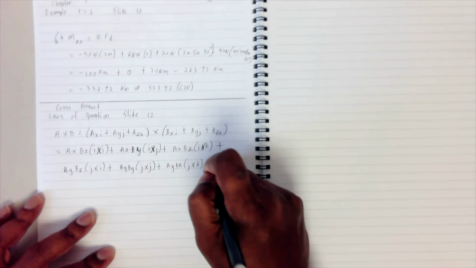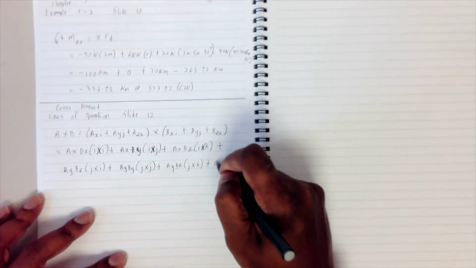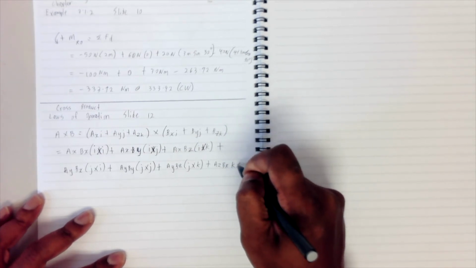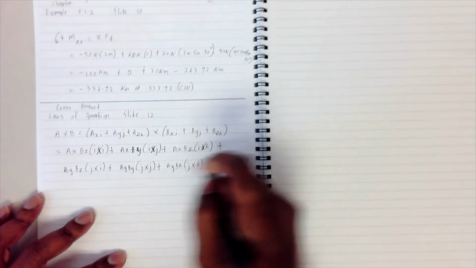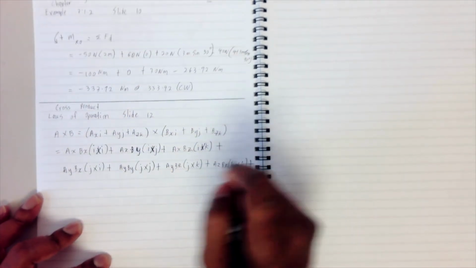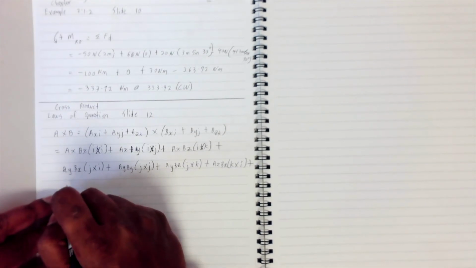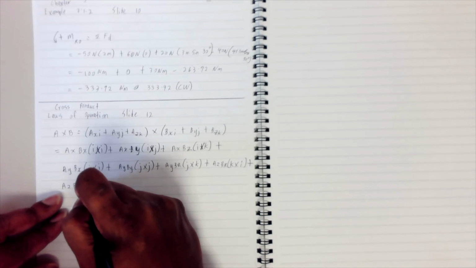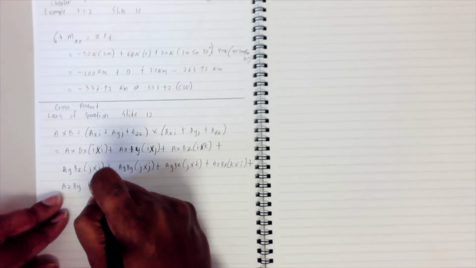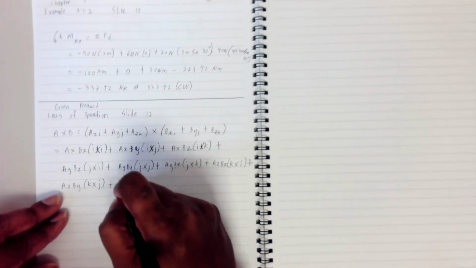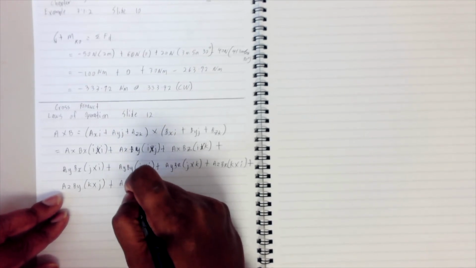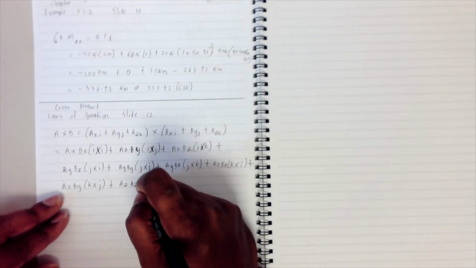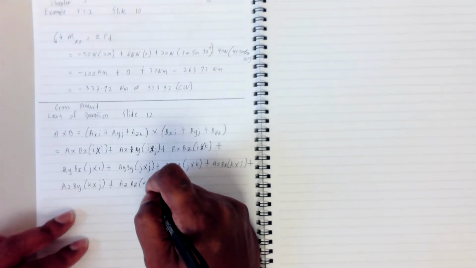Continue with a_z b_x, k times i, plus a_z b_y, k times j, plus a_z b_z, k times k. Okay, so we are done with all the values.